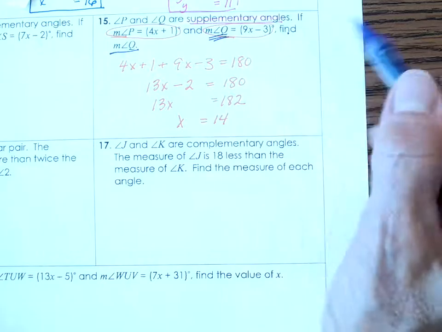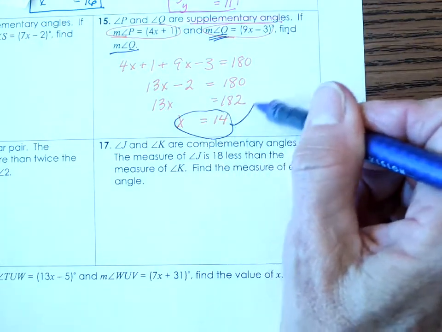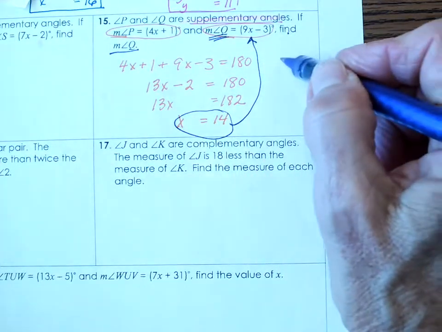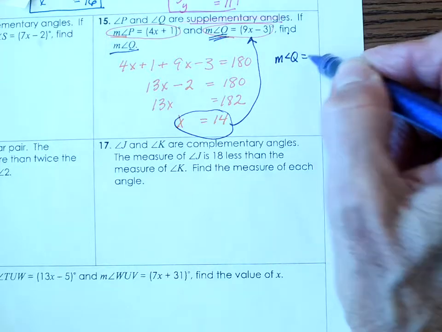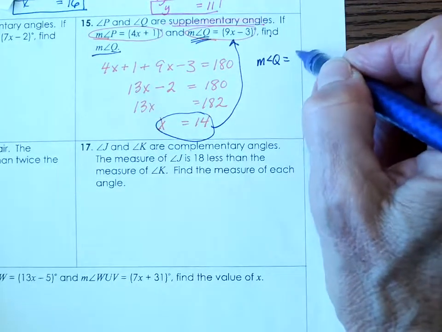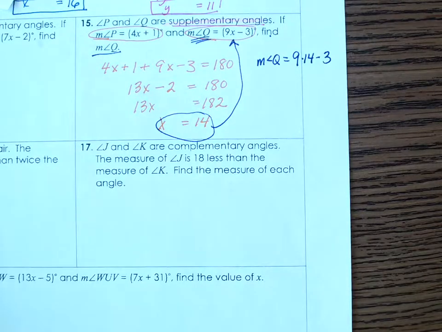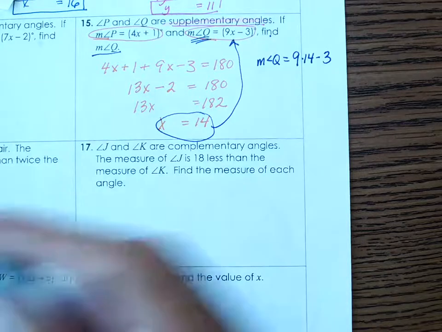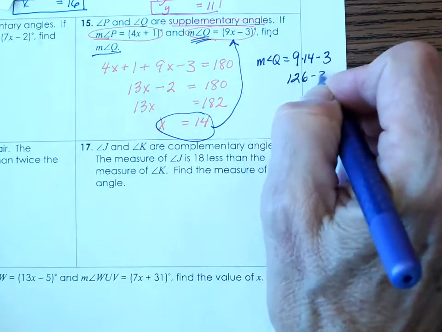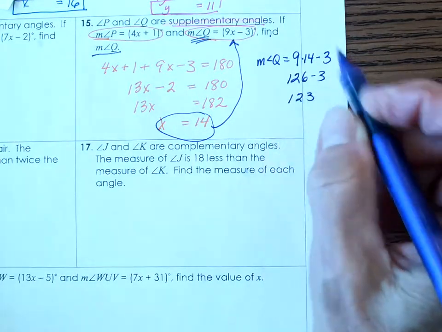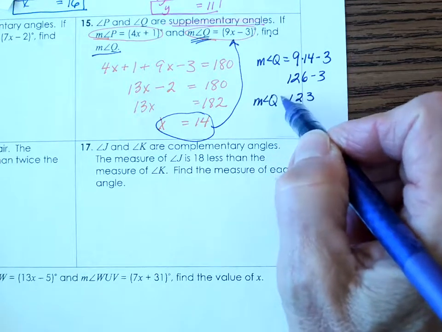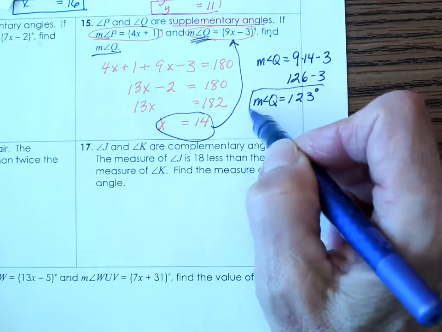So here's Q. You have to take that 14 and substitute it back in. The measure of angle Q equals 9 times 14 minus 3. So 126 minus 3. So the measure of angle Q equals 123 degrees.